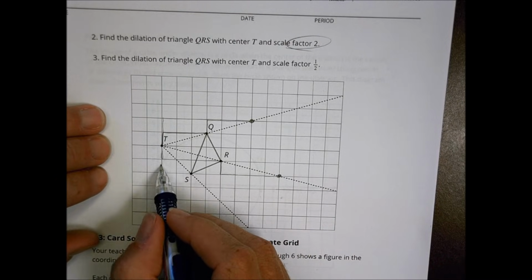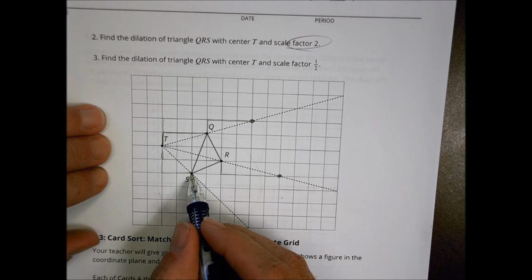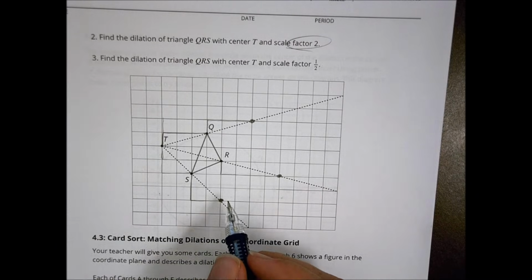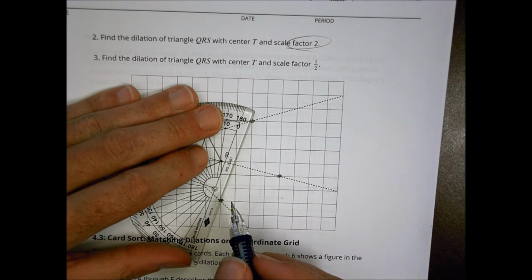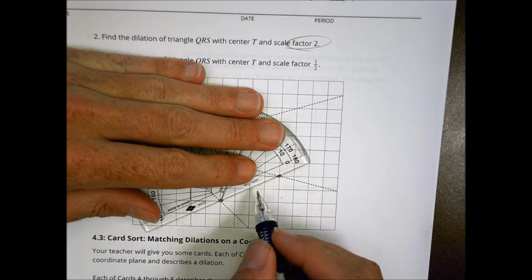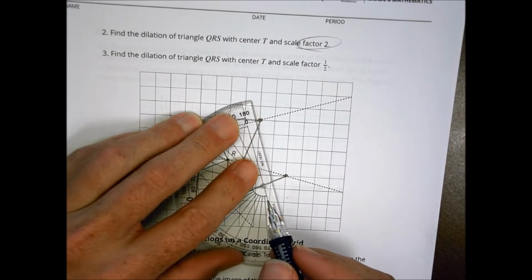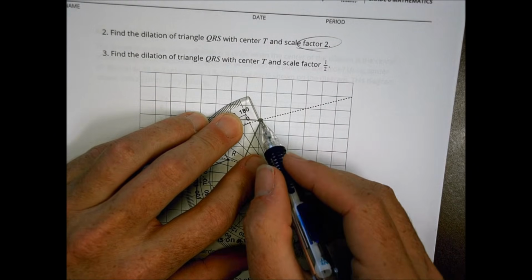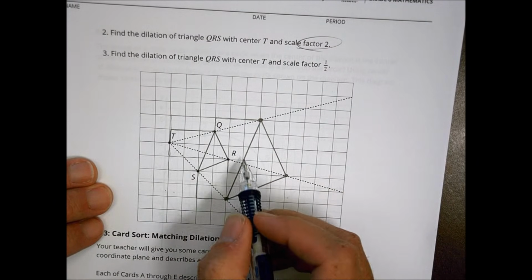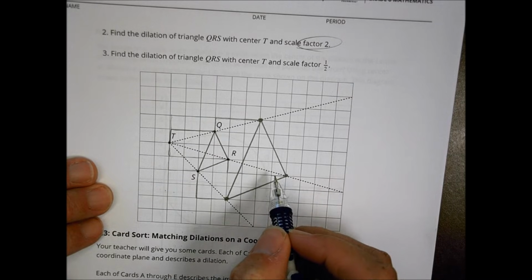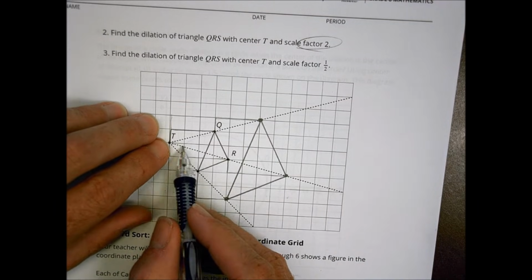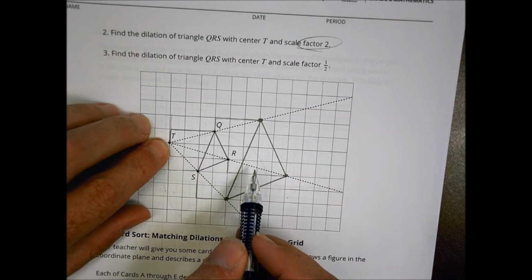For S, we're going down 2 over 2. We'll do that again and go down 2 over 2, and we land right there. So my new triangle here is going to be from there to there. So there's those lines. We have here to here for these lines there. And then we have these lines here, just plain little connect the dots. So that's number 2, our dilation of triangle QRS with center T and a scale factor of 2. So the triangle is going by a scale factor of 2, as is the distance from T growing by 2.